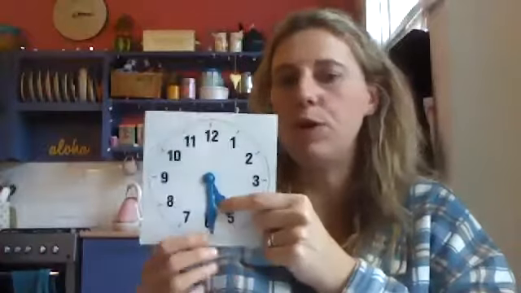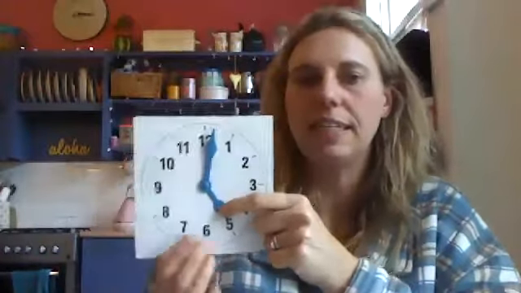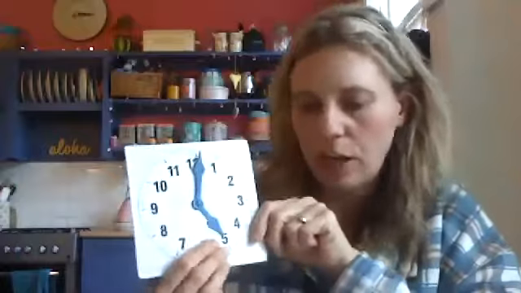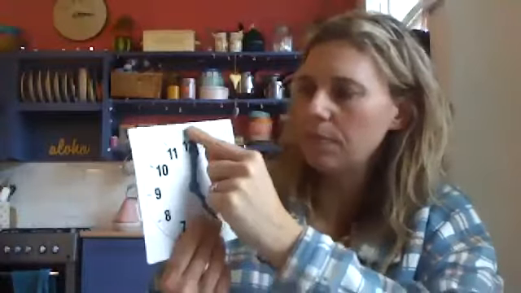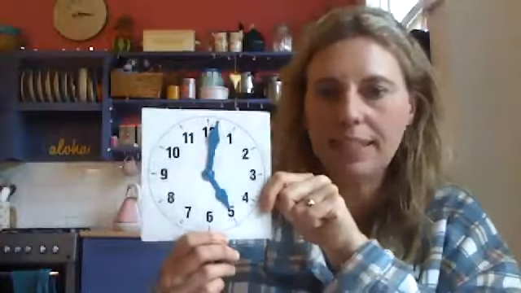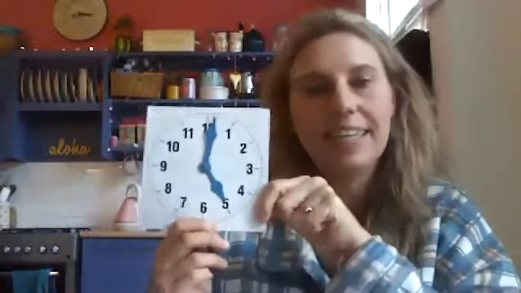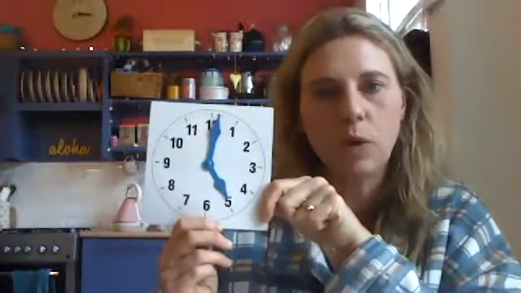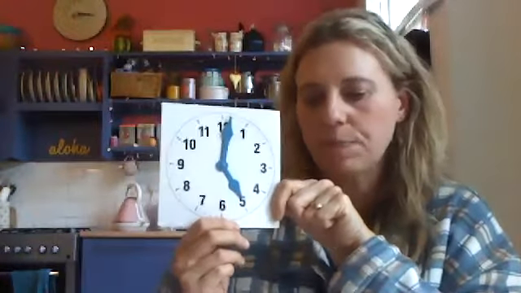It's a little hand. And they move on the clock and point to different numbers. The long hand is called the minute hand, and that tells us how many minutes pass. And the short hand is the hour hand, and that tells us what hour of the day it is.